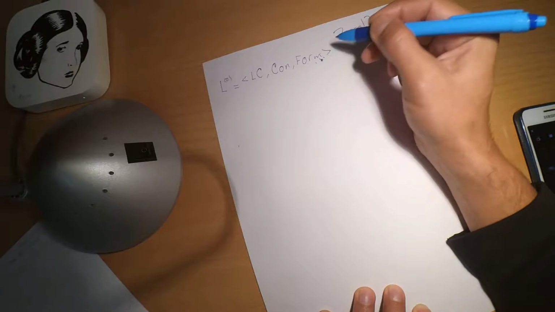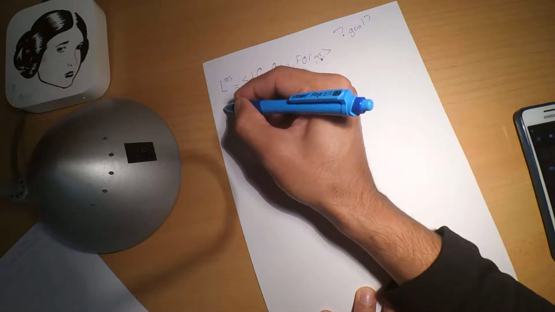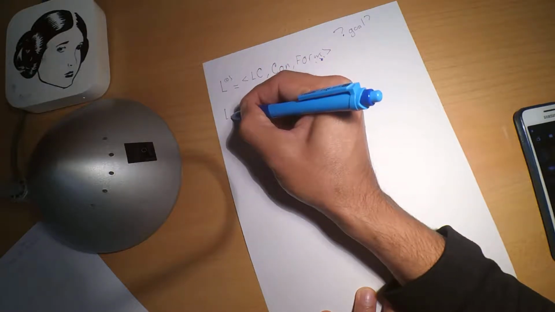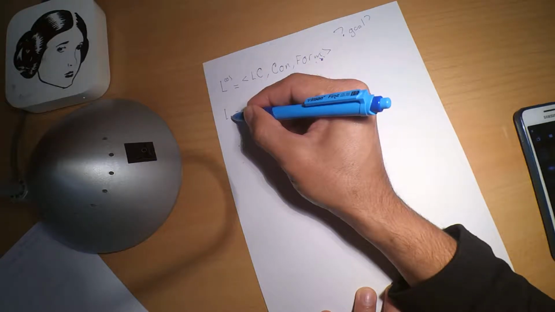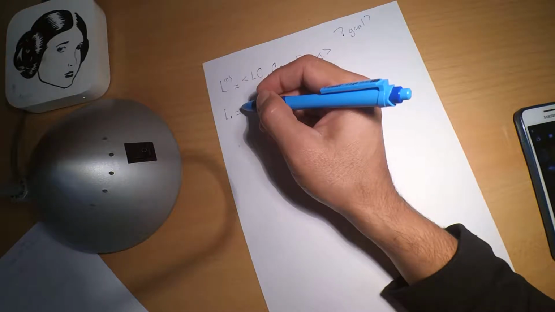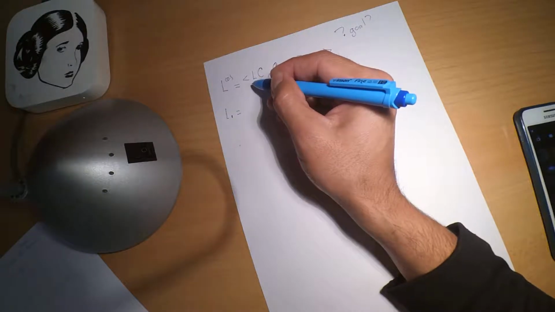Okay, let me give you one example of this. If we put here L and the number 1, what does it mean if I put the number 1? Well, that means it's one special order language, but it's part of the zero order language.